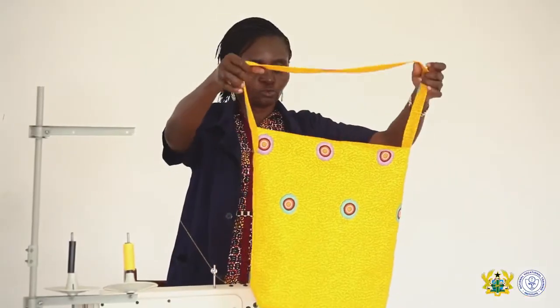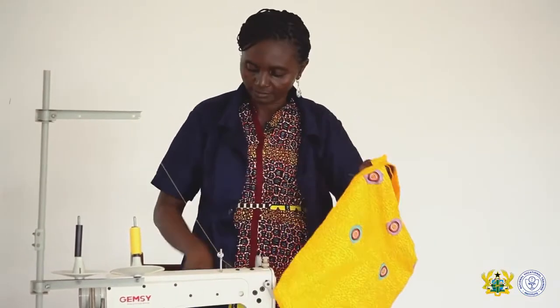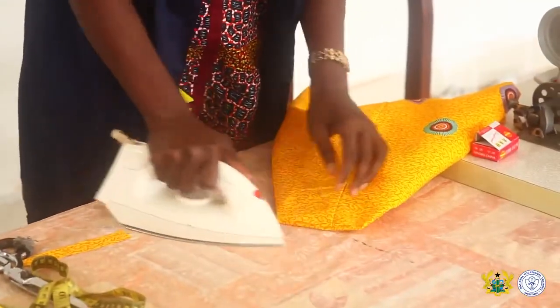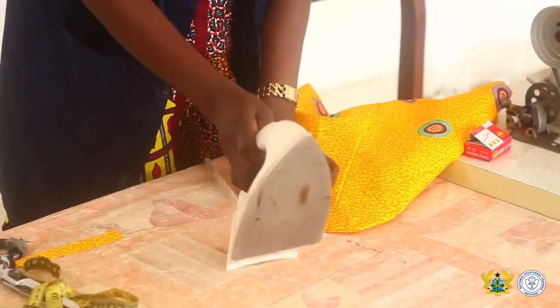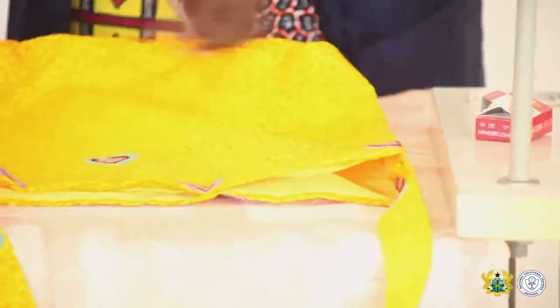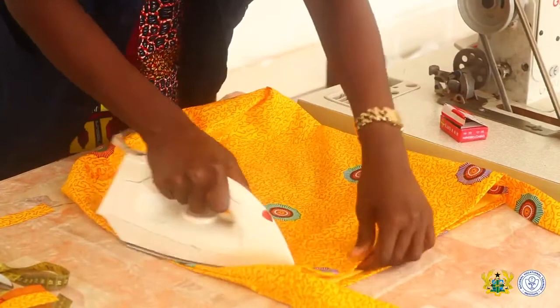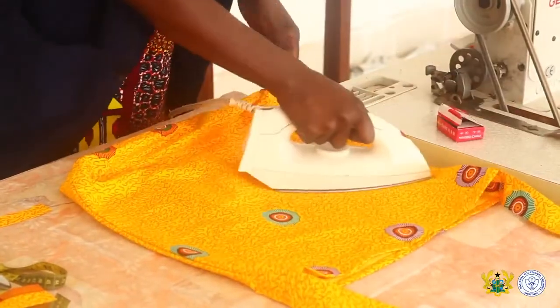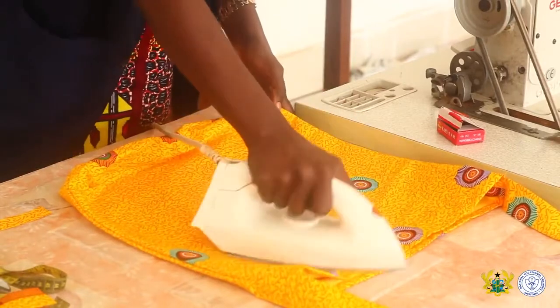So you have it this way, and then you come and do your funnel pressing. You press the base nicely to bring out the shape. After that, then you press the whole body. Make sure that all threads are off. All threads should be cut off.